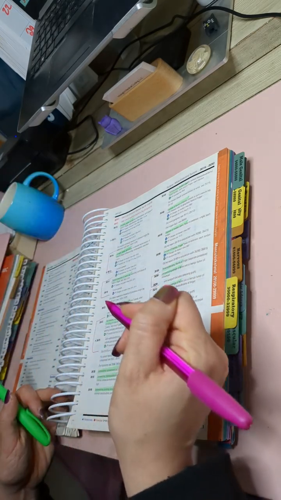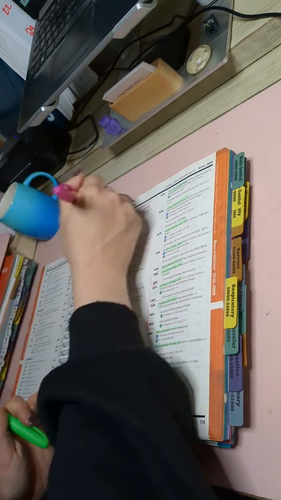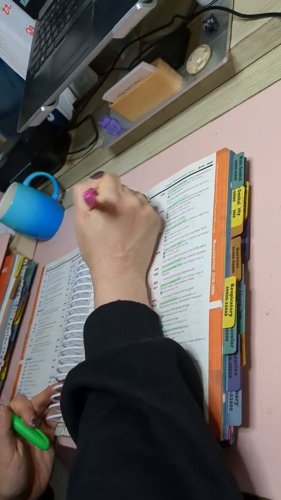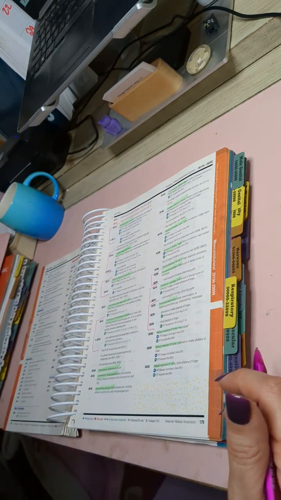Now this is just the way that I like to highlight the book. If you find a way that's easier for you, then you should definitely do that. The way that I do this is just a recommendation, okay?